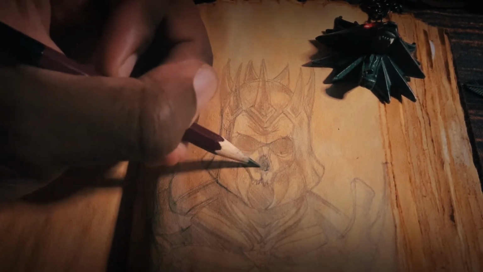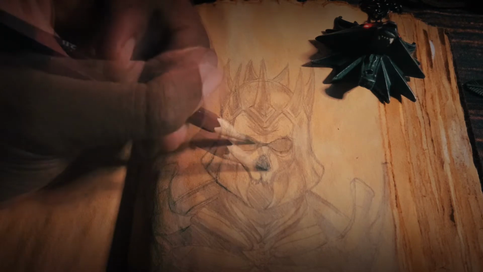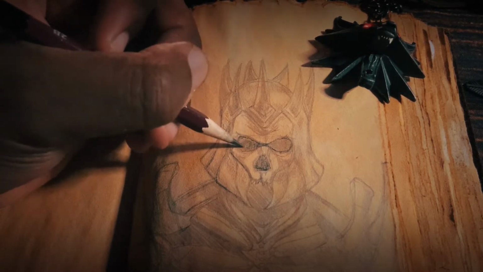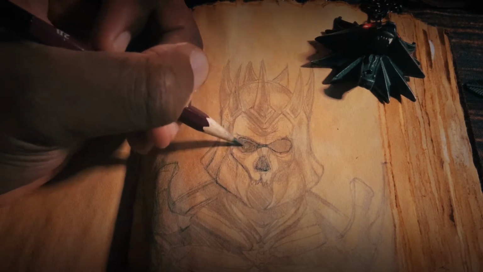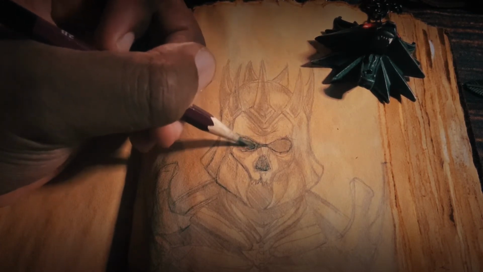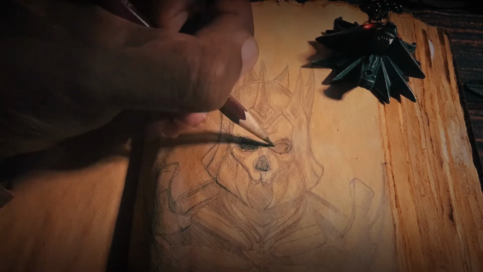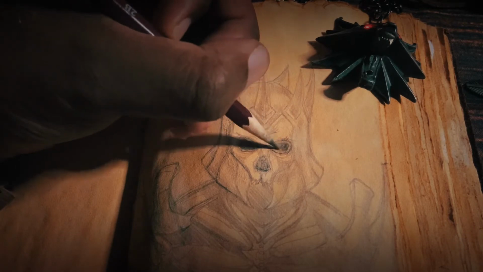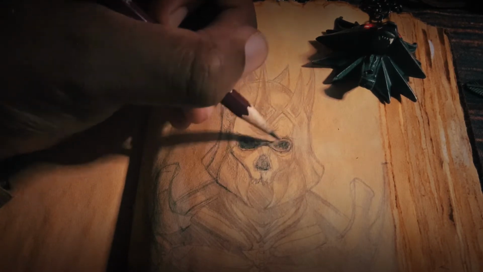So that's what I'm doing here with his nose and under his helmet and in his eyes. I'm slowly but surely going over the gradation and making it a lot darker with the values in this particular drawing, and trying to bring out his armor a little bit more with this particular piece.